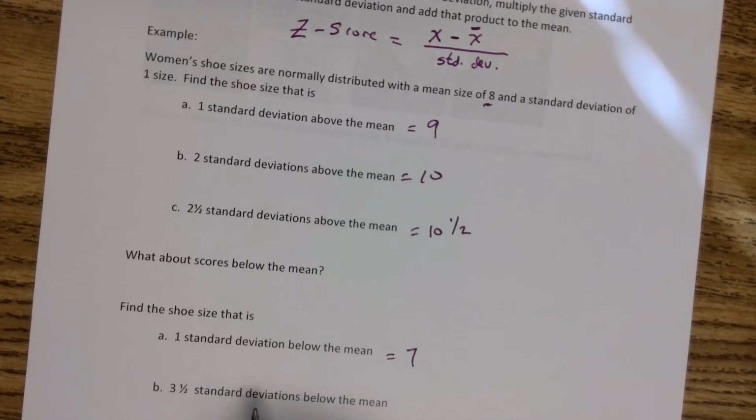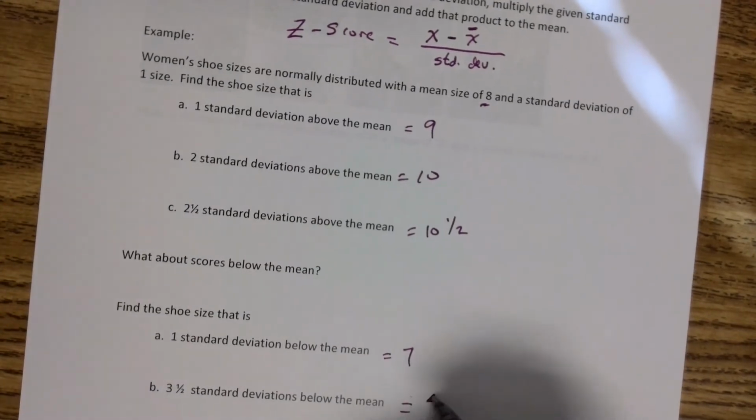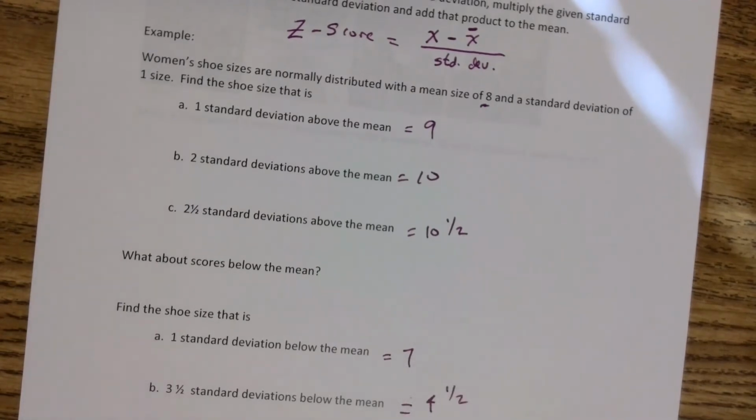All right, here we go. Ready? 3.5 standard deviations below the mean. 4.5. 5. 4.5. I think I know one of these, and I don't even know if that's right. Okay. All right.